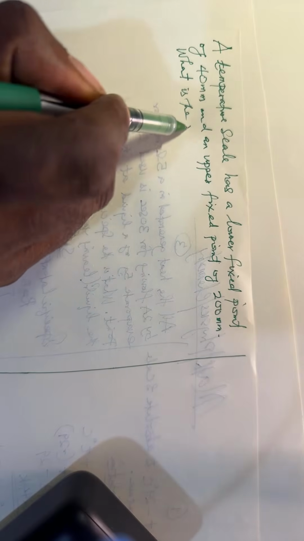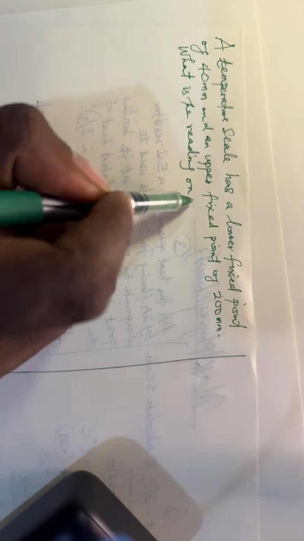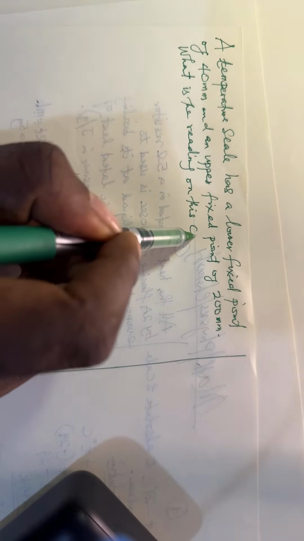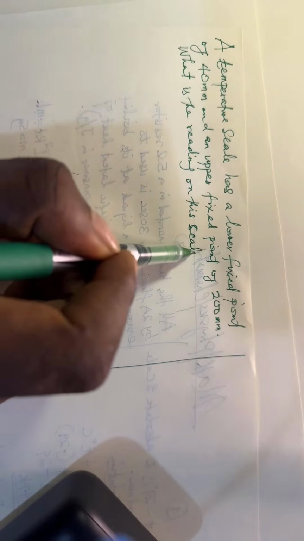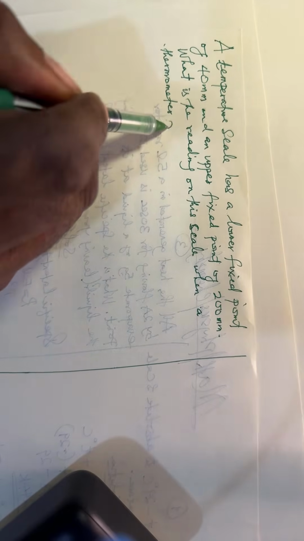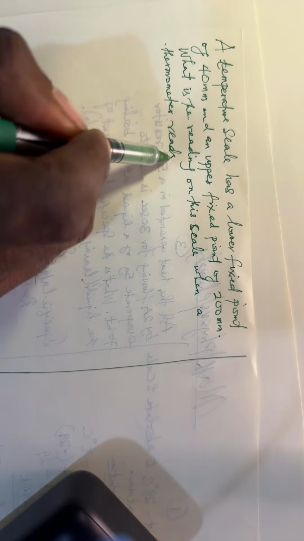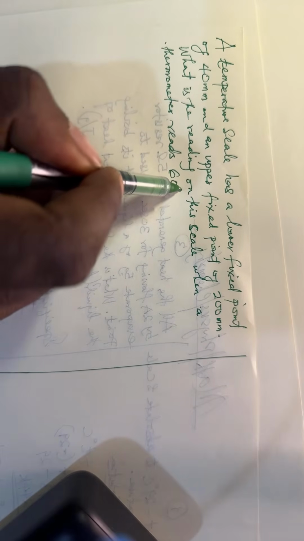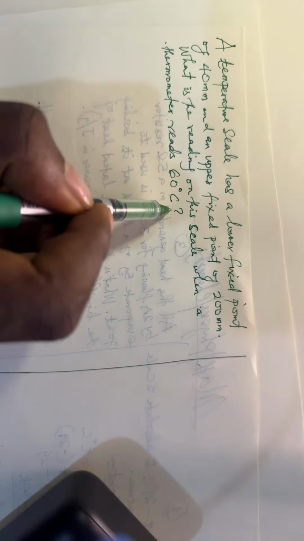What is the reading on this scale when a thermometer reads 60 degrees Celsius?